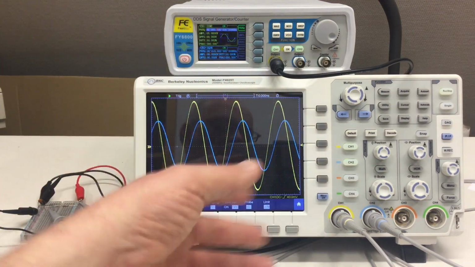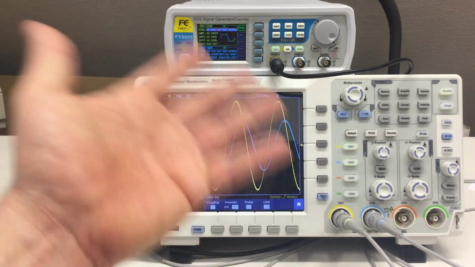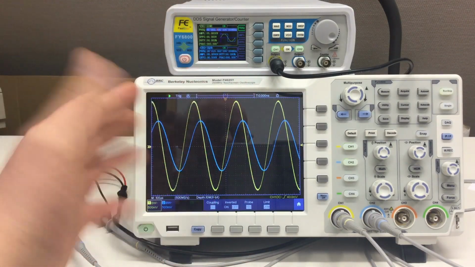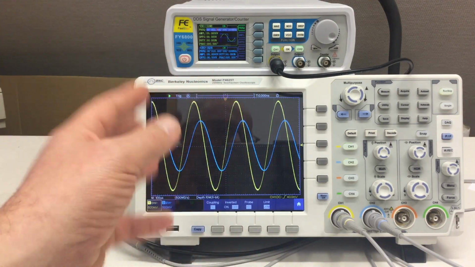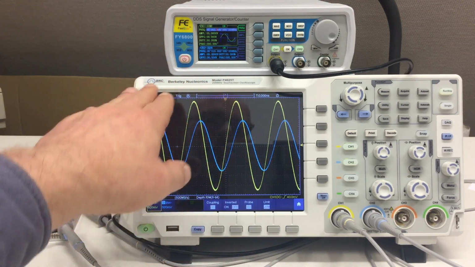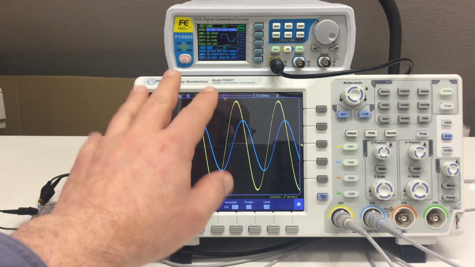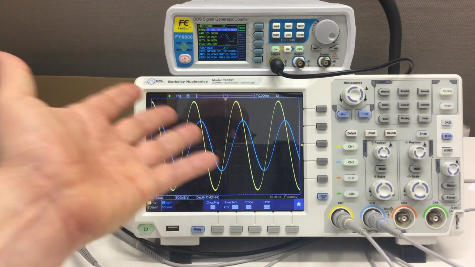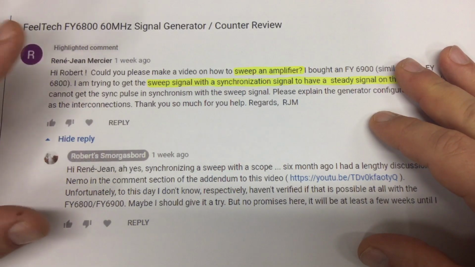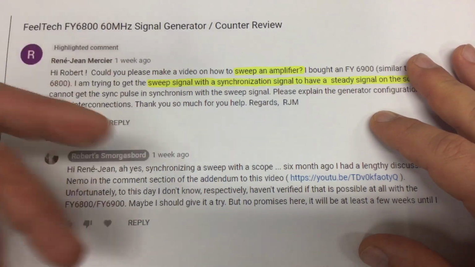And no, it's not possible to create real Bode plots with that equipment, but at least we should get some meaningful curves here on the oscilloscope. Hopefully, we'll see. This video was brought on by some user comments.